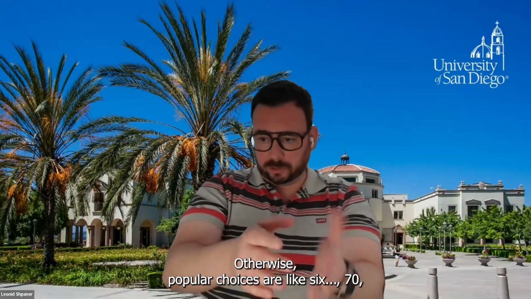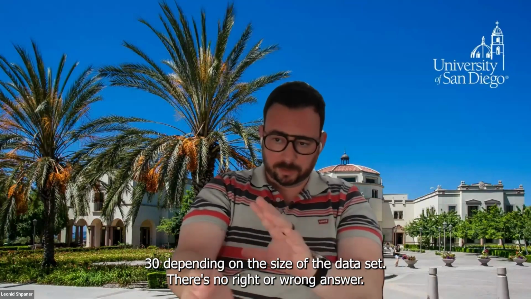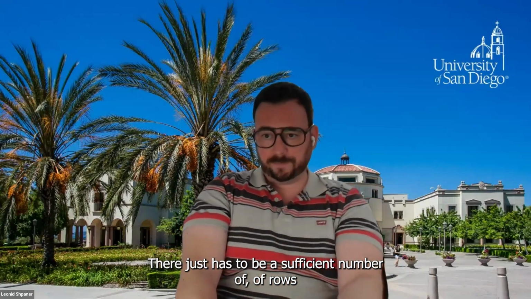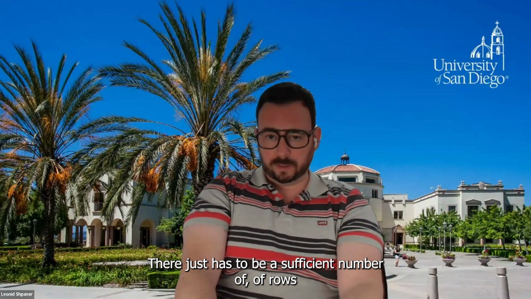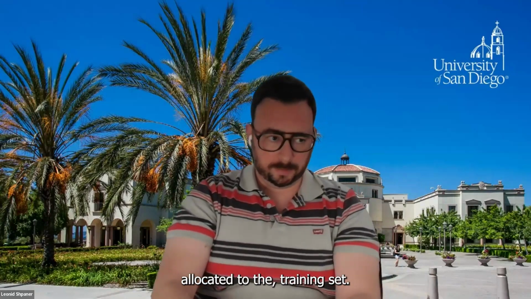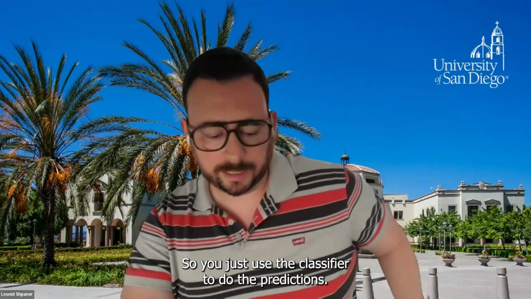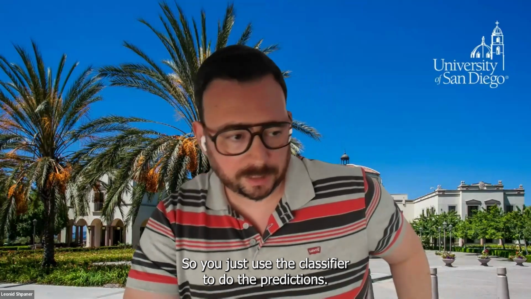Otherwise, popular choices are like 70-30, depending on the size of the data set. There's no right or wrong answer. There just has to be a sufficient number of rows allocated to the training set. And then the classifier is already there, so you just use the classifier to do the predictions.